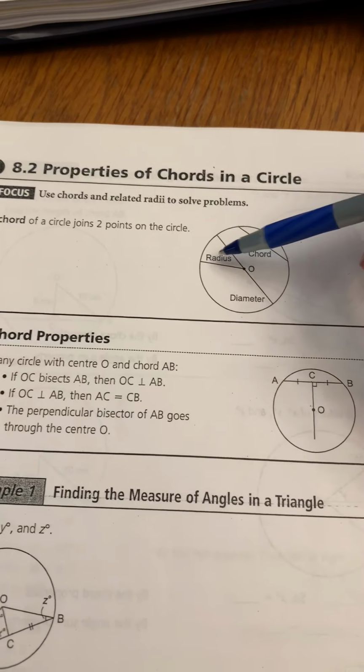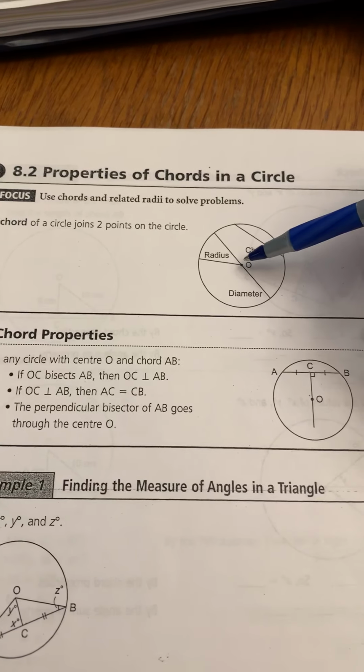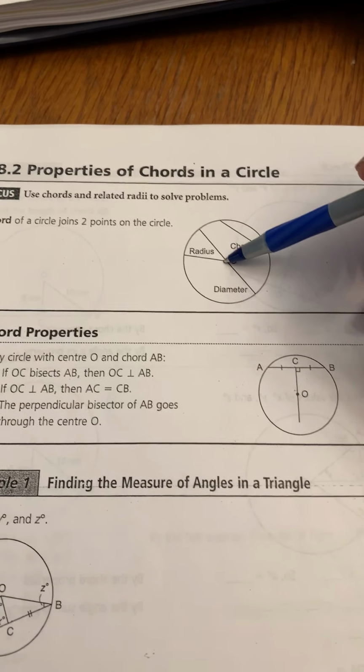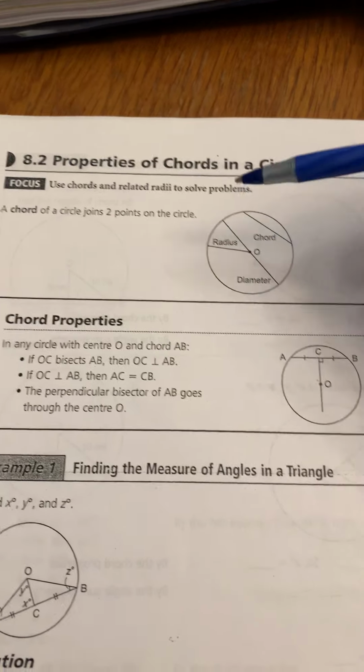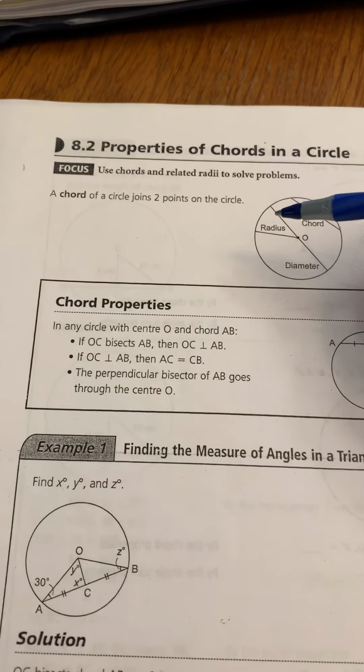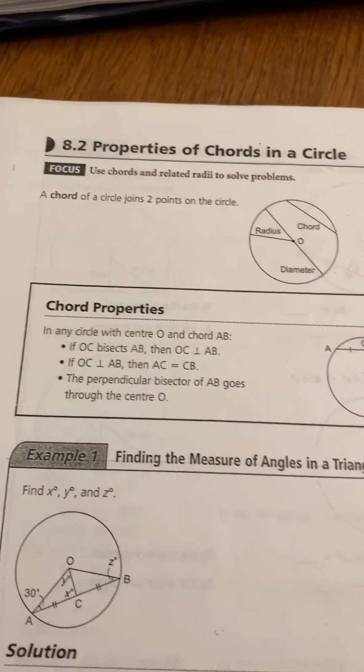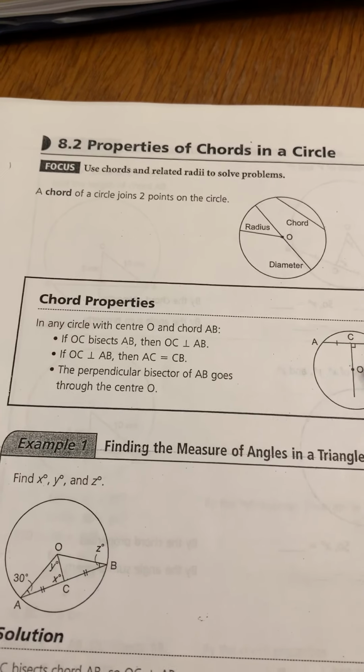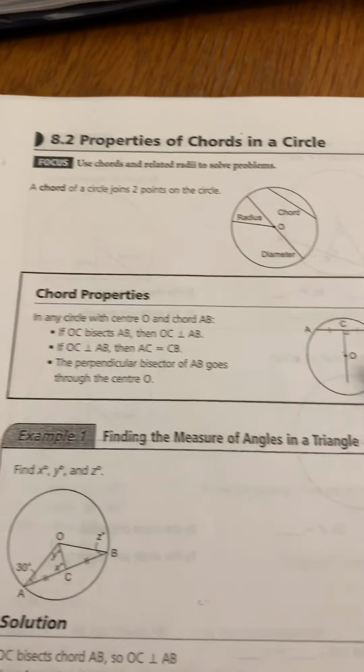Now, I've got radius written here, but radius is not a chord because it doesn't join 2 points on the circle. It comes from the center of the circle to the outside edge. So chords can have special properties. In this one here, we're going to go over a few vocabulary words as we go through this example.